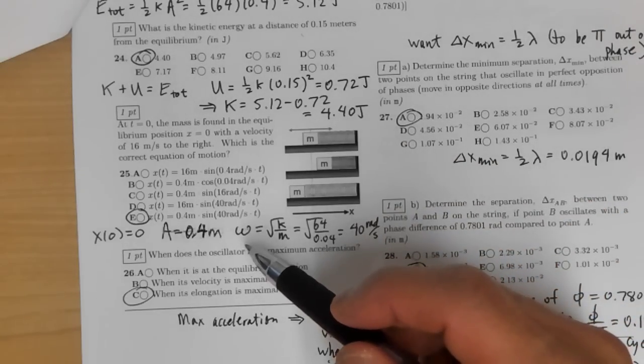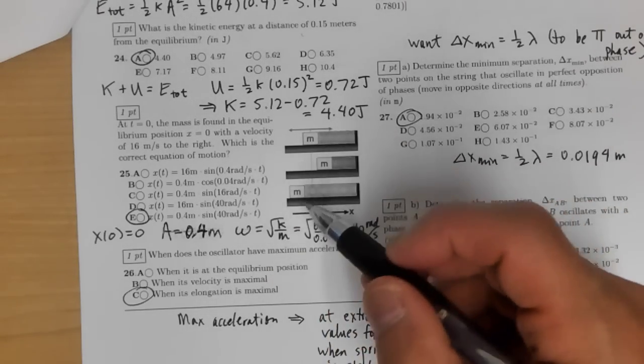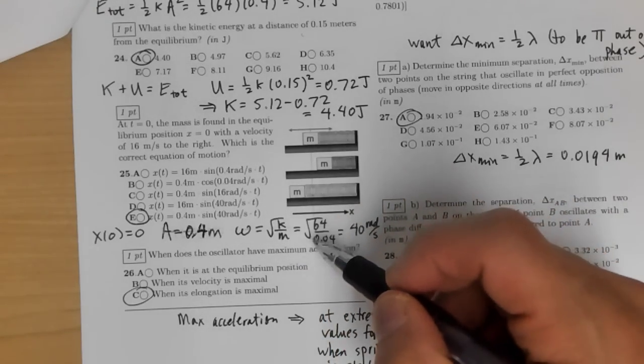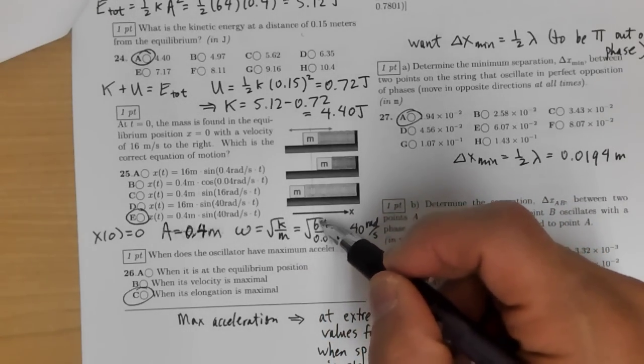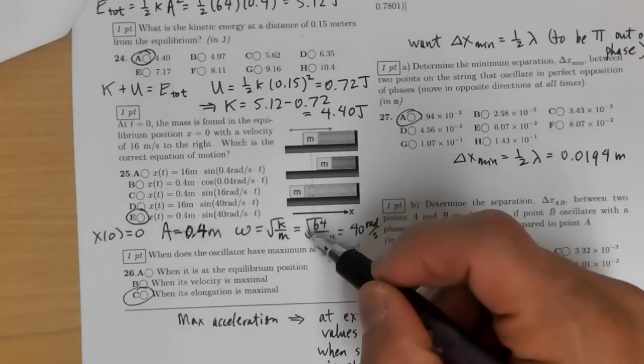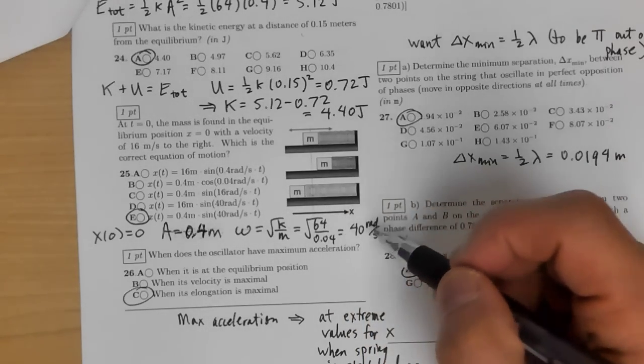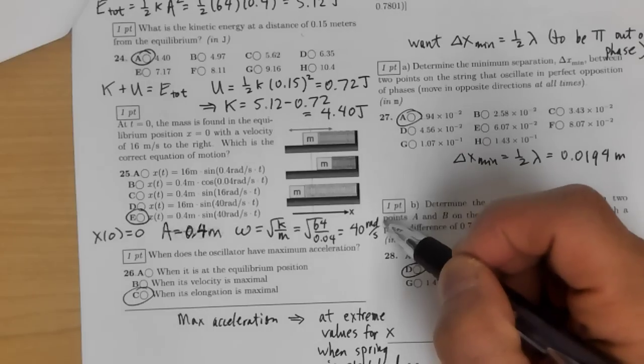And we are also told about omega. Omega is the square root of k over m, right? So omega is the square root of 64 over 0.04, since k is 64. Take the square root, and you get 40 radians per second.